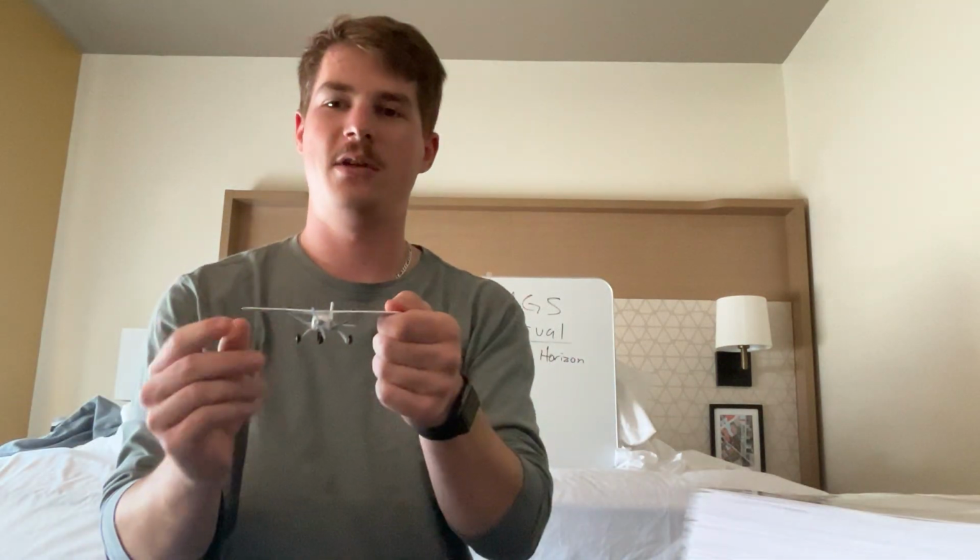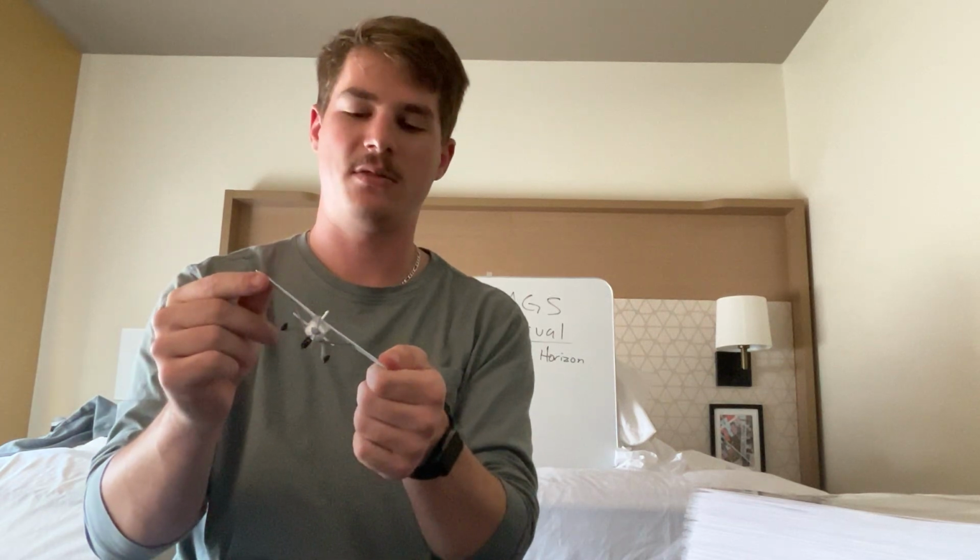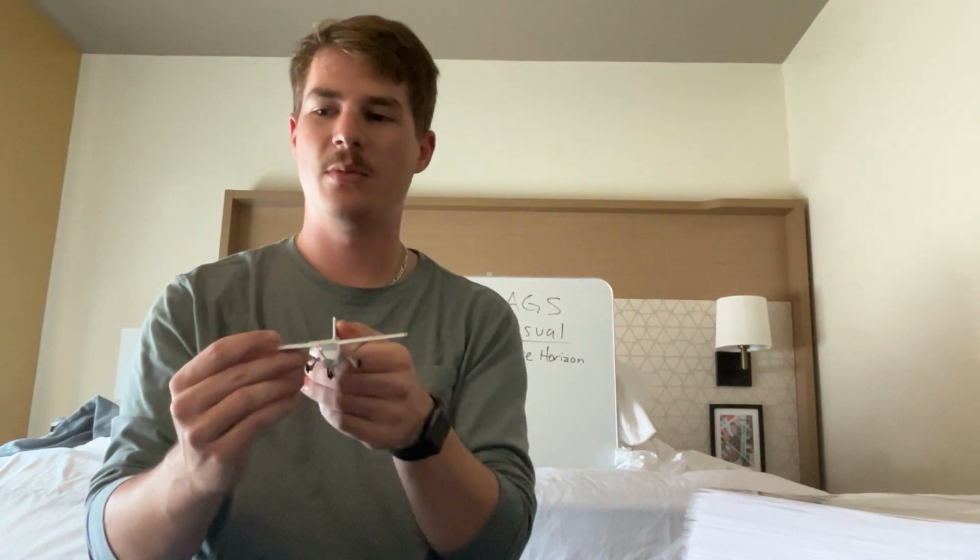to those lights. So you think that that's the horizon, when in reality, when you do that, you're like this. This could be the same with a cloud layer.